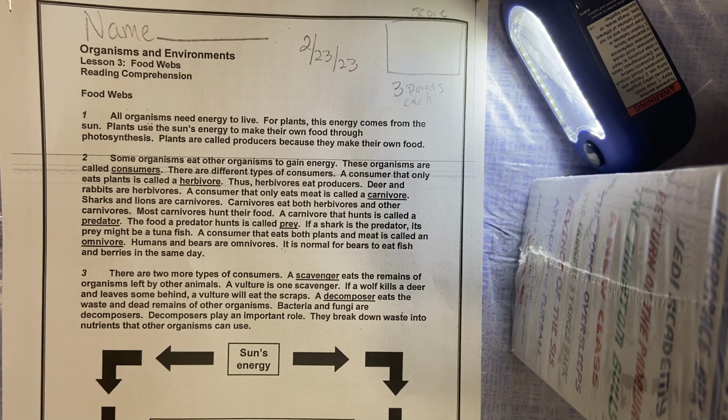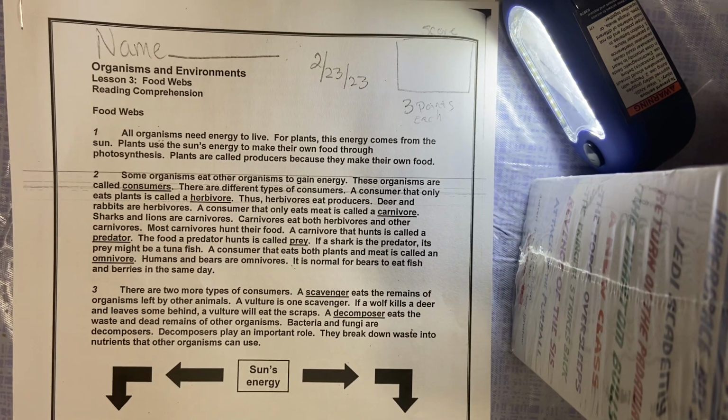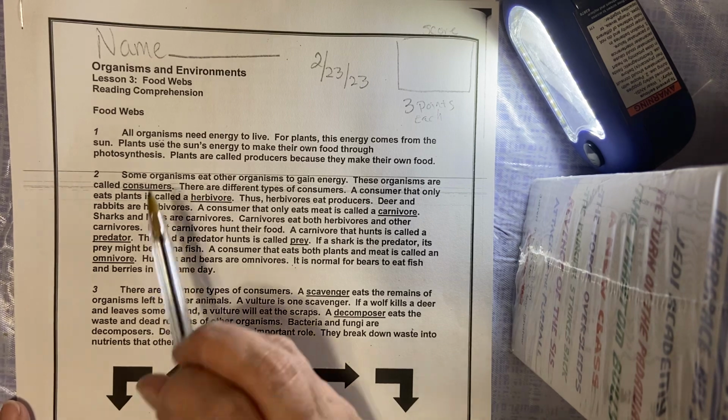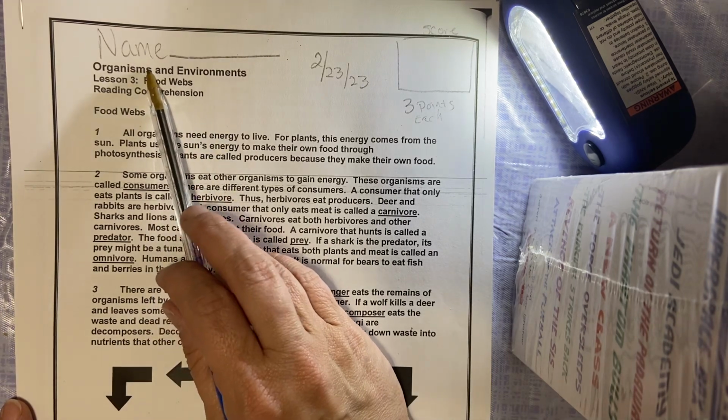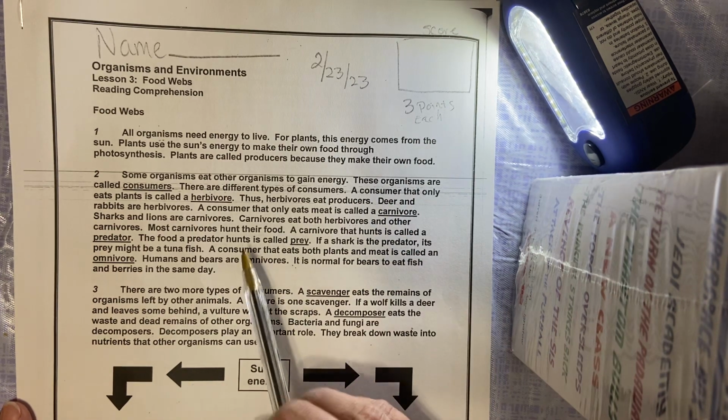This is the fourth grade passage for organisms and environments, specifically the food webs section, and this is what we're doing with the substitute this week. So we're going to go ahead and go through this passage. Please put your name on your passage, and there'll be 3 points for each question throughout the packet.